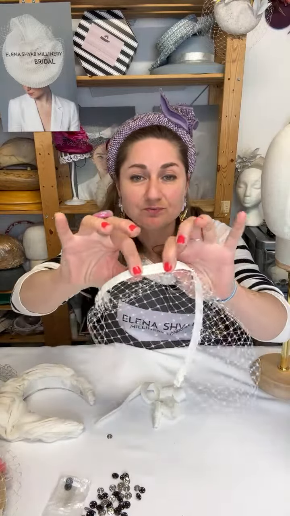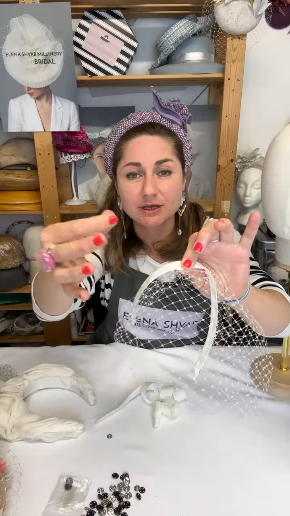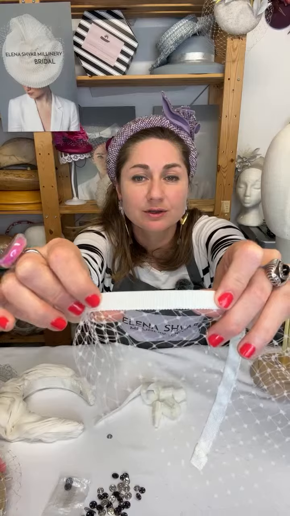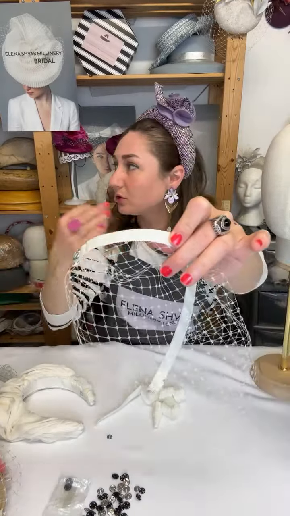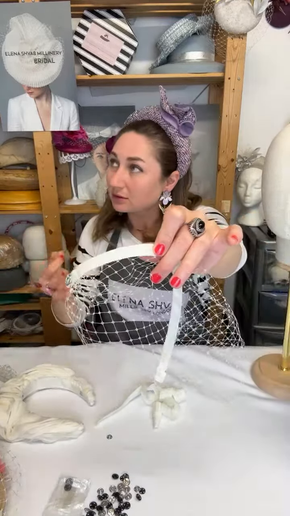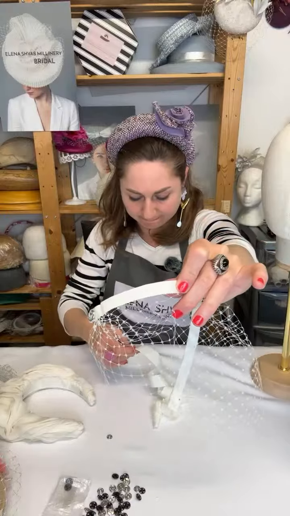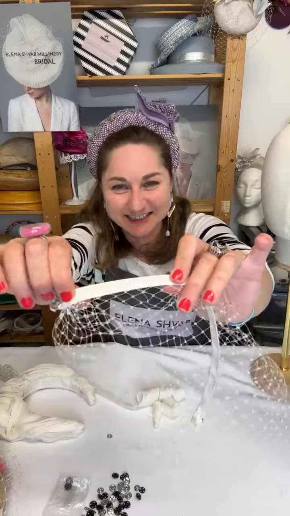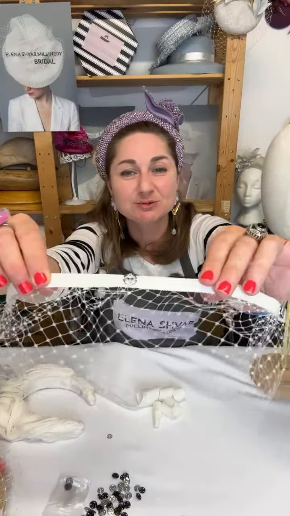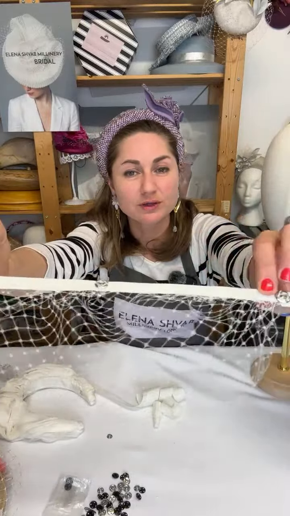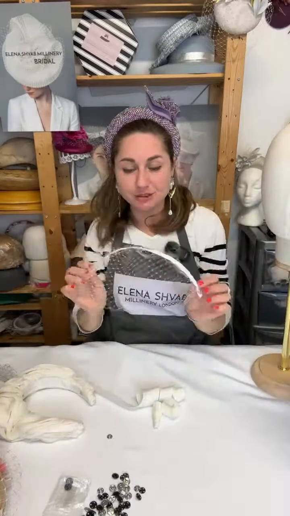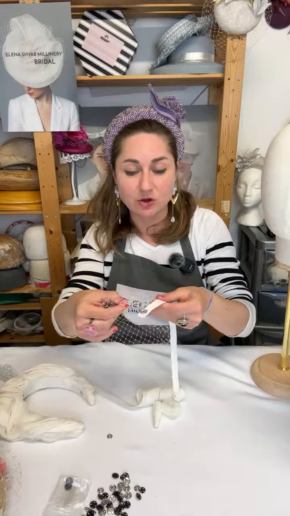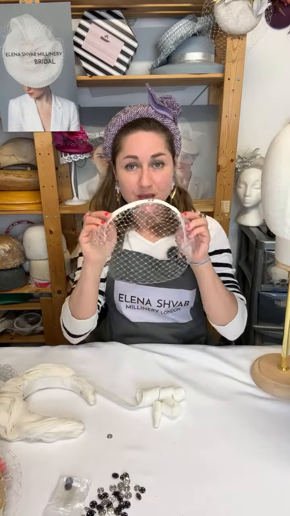And then you press, and then you go with a stitch through where the little knot, what are they called? I forgot the word, but basically right next to the edge. You stitch right next to the edge, following all the lengths to make sure that the veil is perfectly secured and it does not move. And that's it.